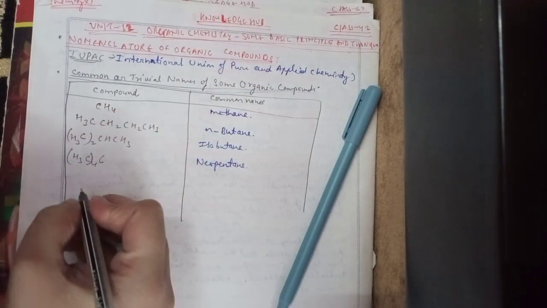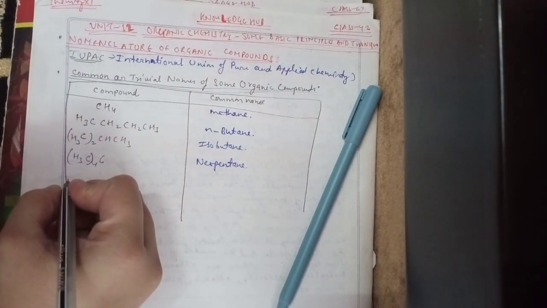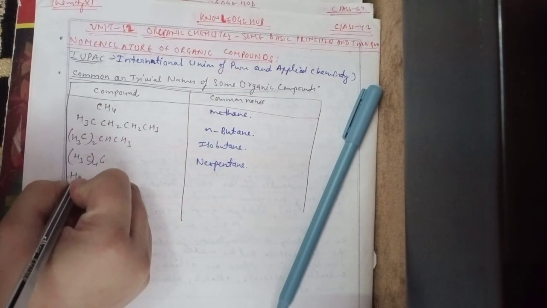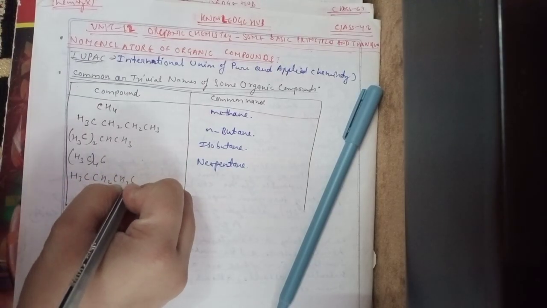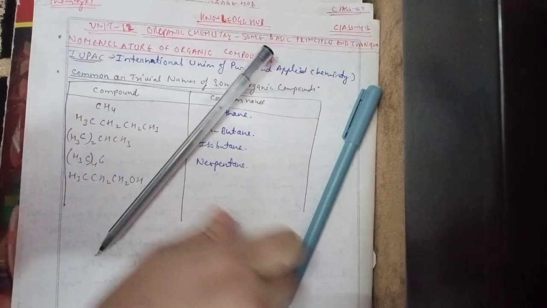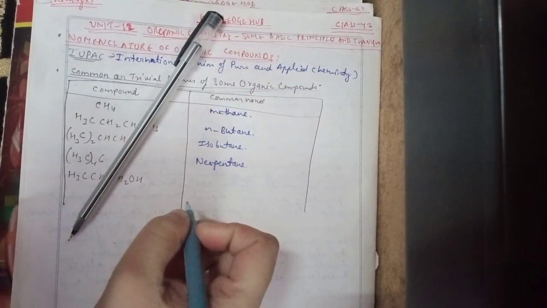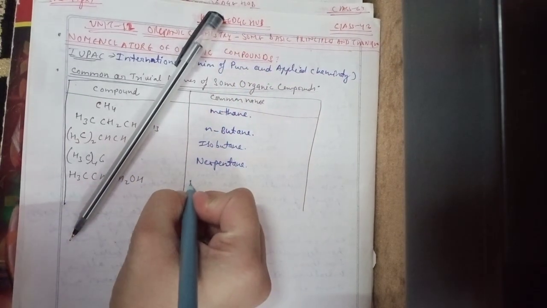Next is H3C, CH2, CH2OH, which is n-propyl alcohol.